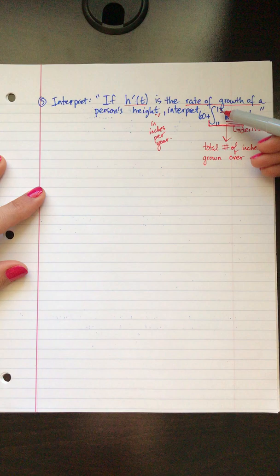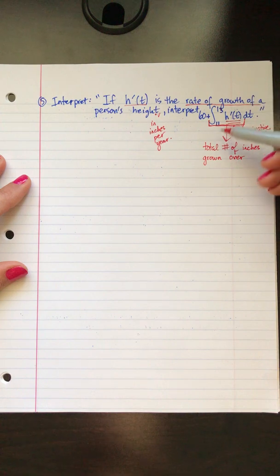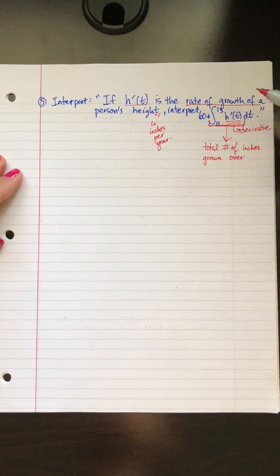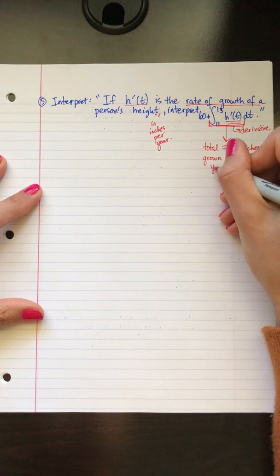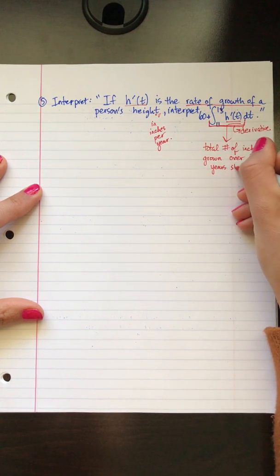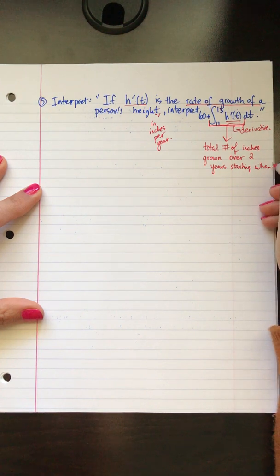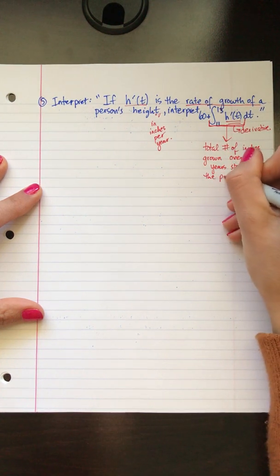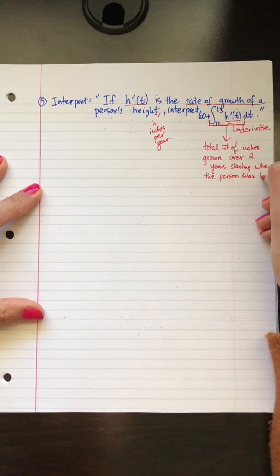Well, it looks like 2 years. 11 years old to 13 years old, because these are the bounds. But you can't say over 2 years because that could be any age, 20 to 22 years old. You have to say over 2 years starting when the person was 11 years old.